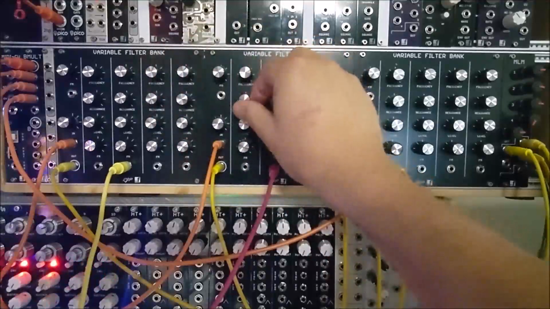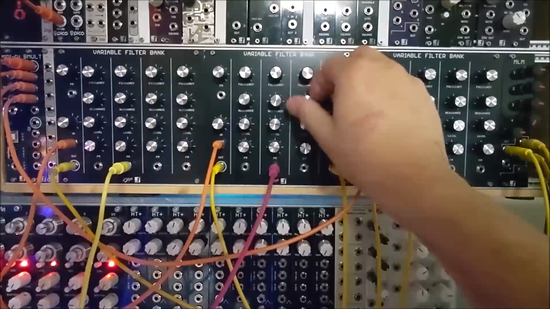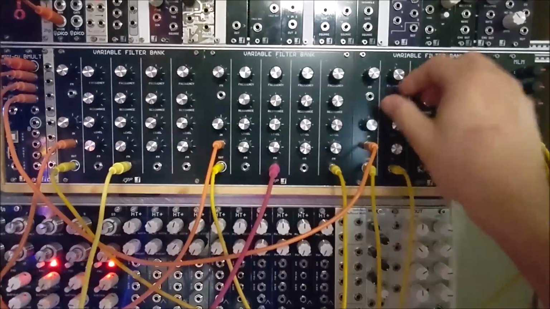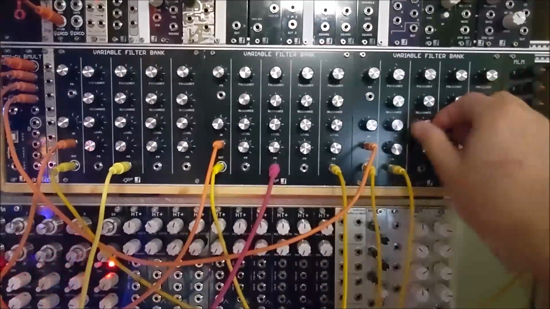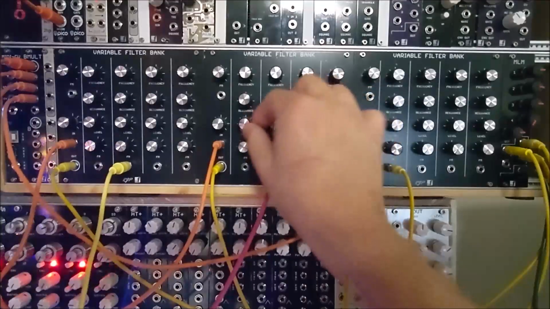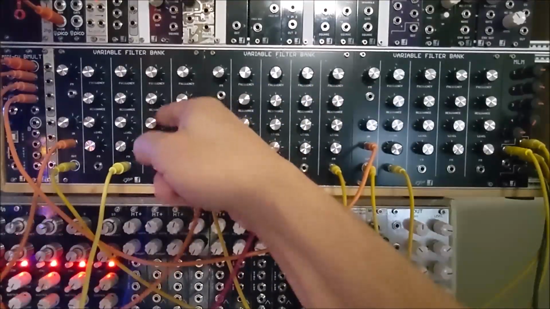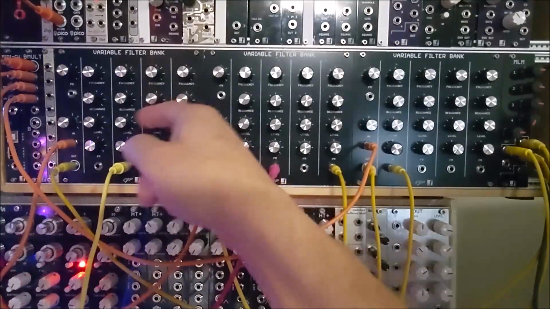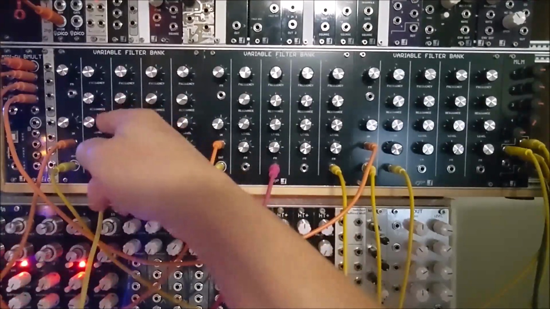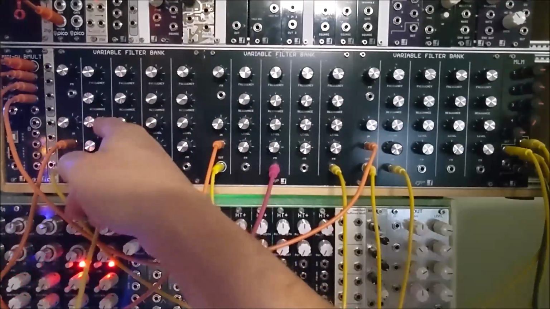So really, that's basically it. It's a fixed filter bank that's not very fixed, I guess. Which seemed like too long a name, so variable filter bank made a bit more sense. So the next video we'll put some tones through there, some actual notes instead of noise. And thanks for watching.